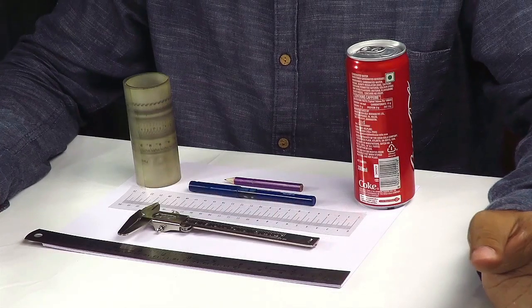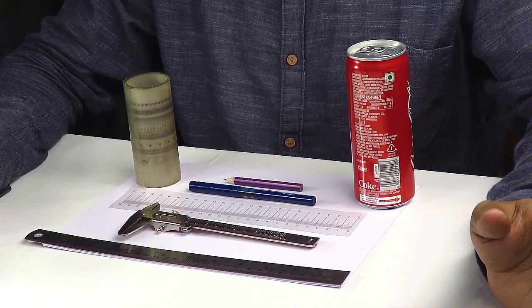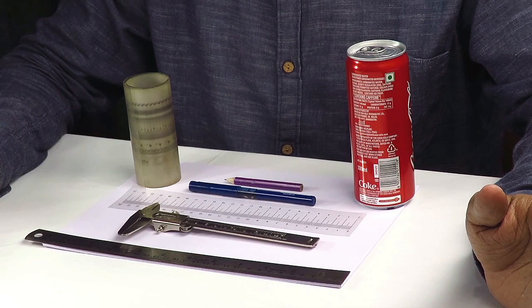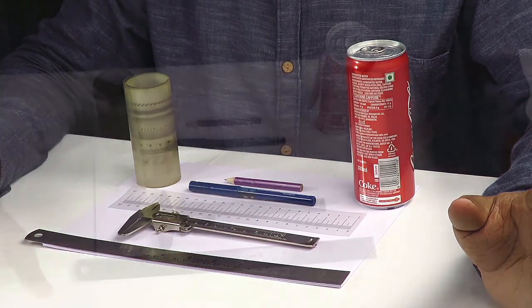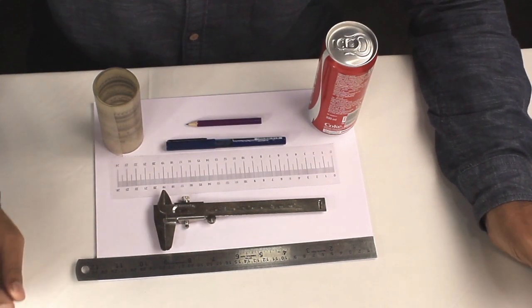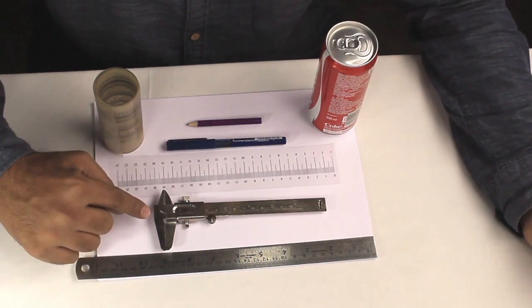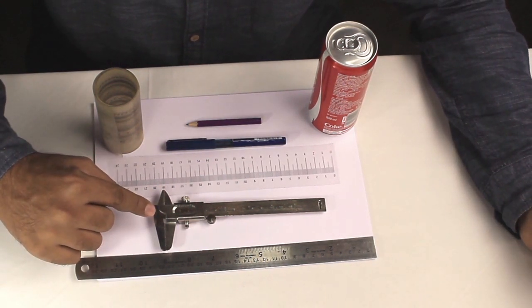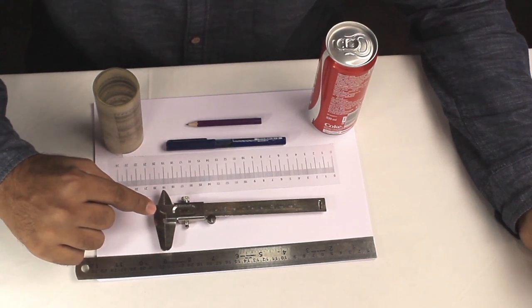So here we have a few things that we are going to use to conduct a small demo to find how far a wheel moves as it rotates once. And also we'll use the same equipment to find the value of pi. So we have here a steel scale, reasonably straight. We have a vernier caliper. This is basically an instrument which can help us measure the diameter quite accurately, right?